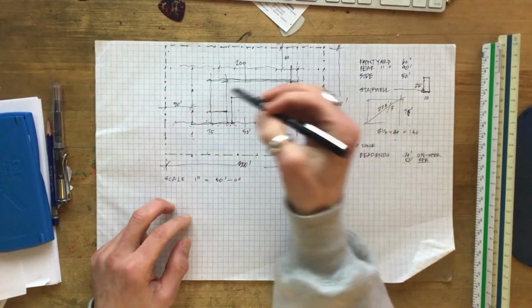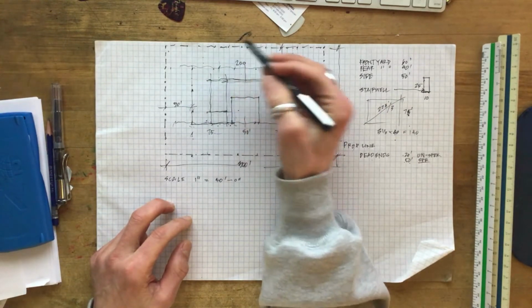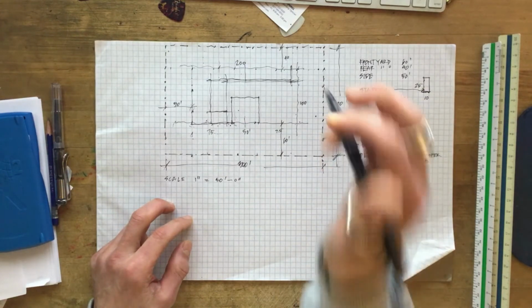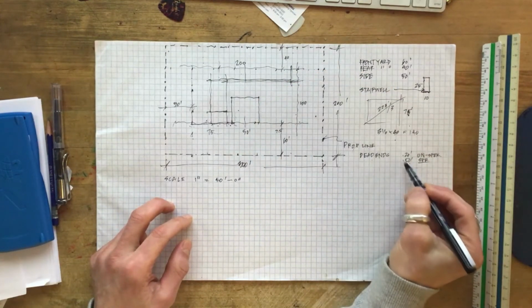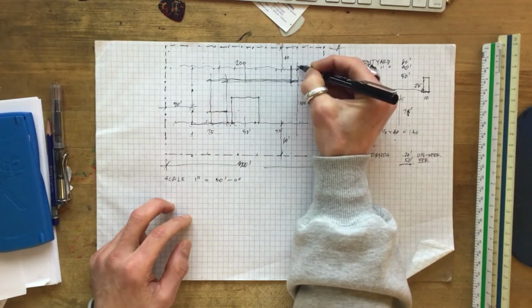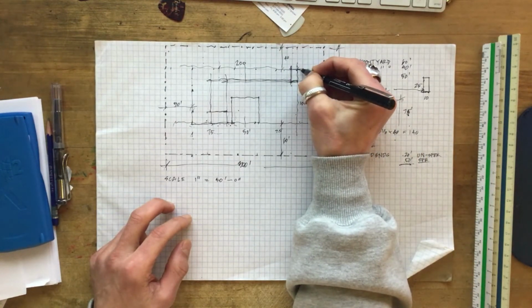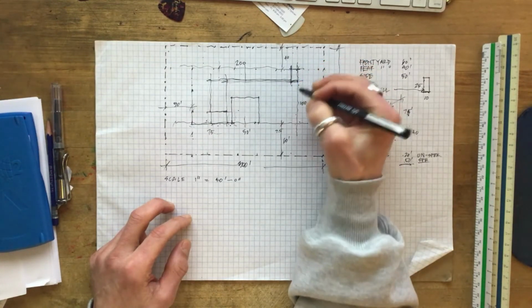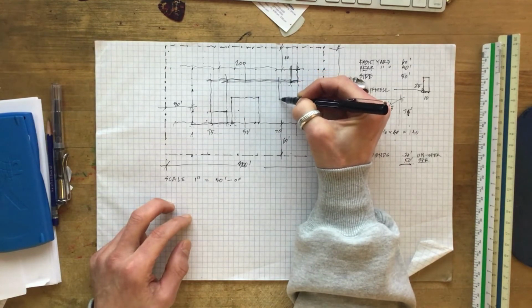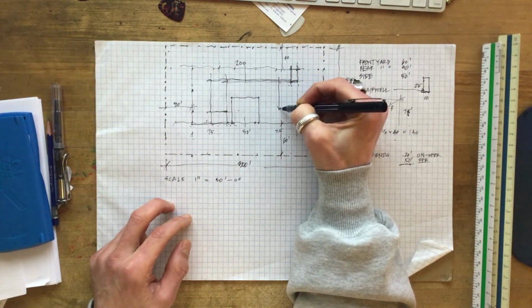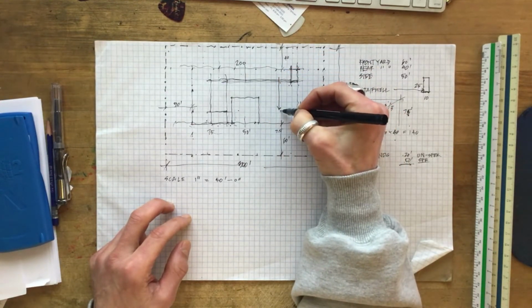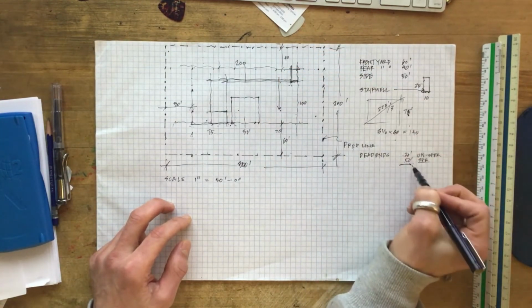So I can't travel in any direction that leads to a dead end that's longer than 50 feet. That means if my stairwell is here and my corridor were to continue in the building in this direction, that distance, because it is a dead end, cannot exceed 50 feet.